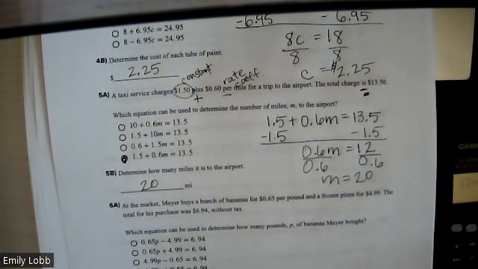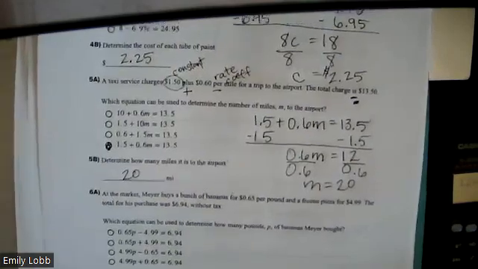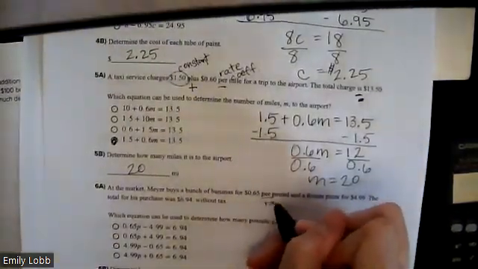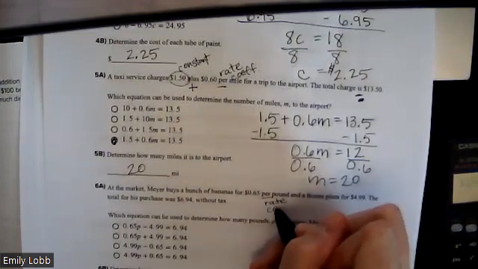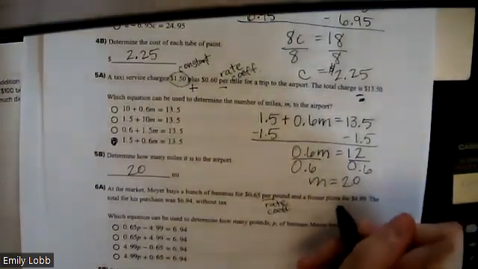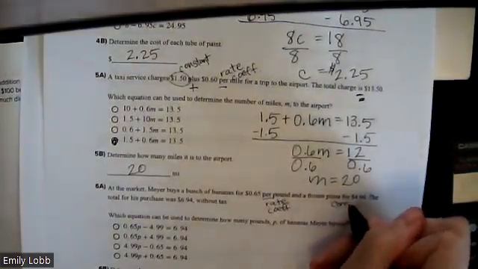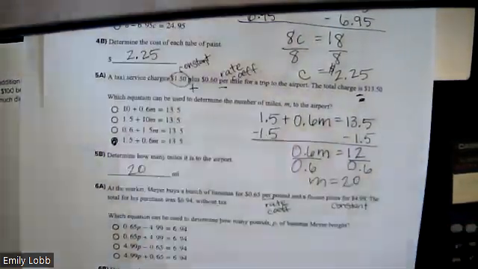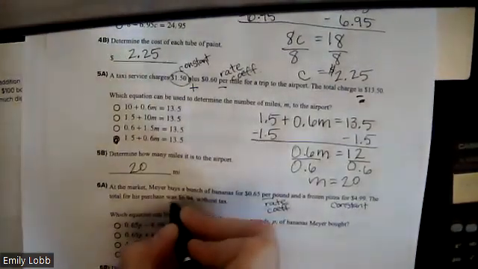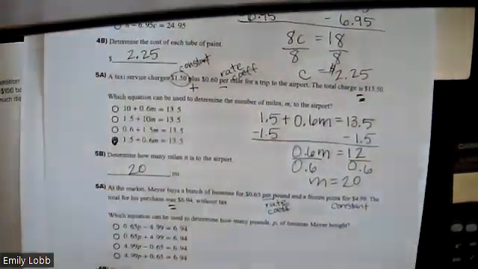Figured out how far they went by how much they paid. At the market, Meyer buys a bunch of bananas for, there's that per, that tells us our rate, which means it's going to be our coefficient, and a frozen pizza. This is a constant price. There's just one of these. So the total for his purchase, here's our was, is equal to that $6.94.